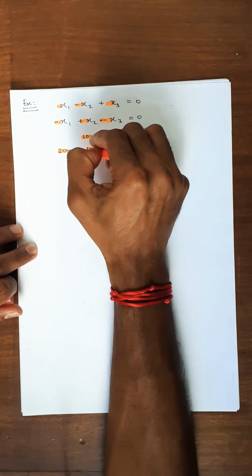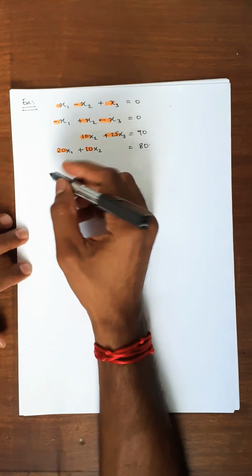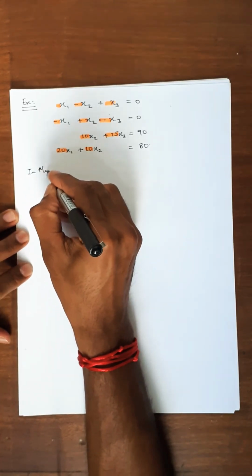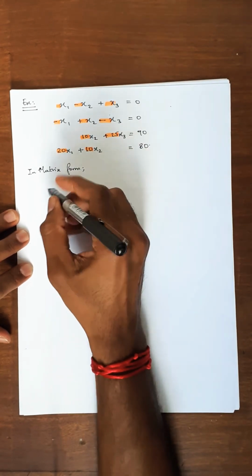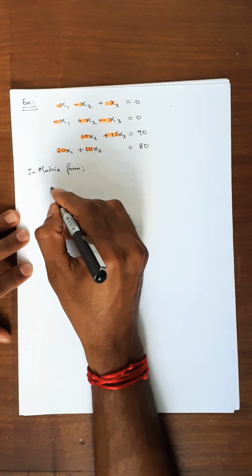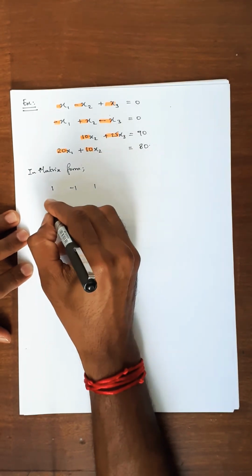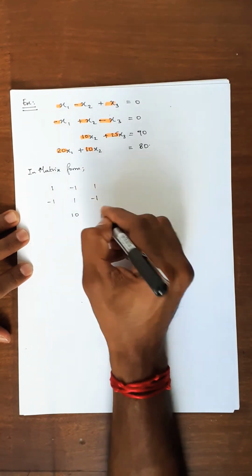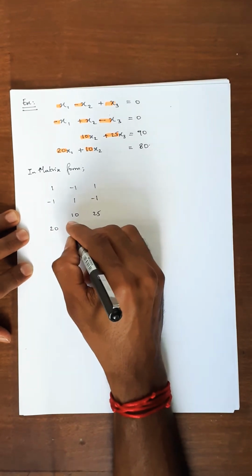This highlighted in orange would be my matrix A. So in matrix form, it is quite easy to write.